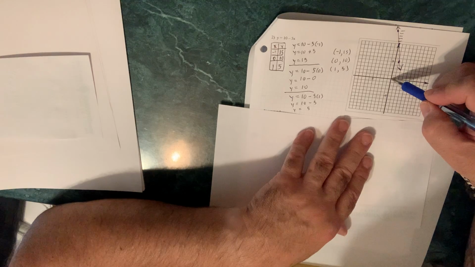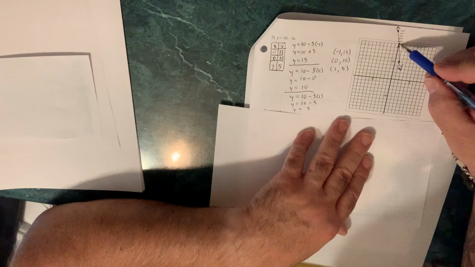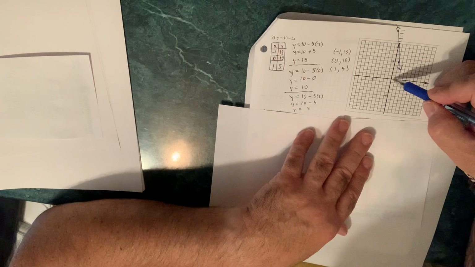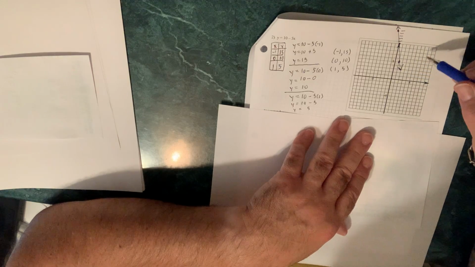Okay, so we start at the origin, then we go the x value of -1, up 15, then we deal with the x value of 0, up positive 10, pardon me, and then positive 1, up positive 5. Okay? All right, let's go to the next one.